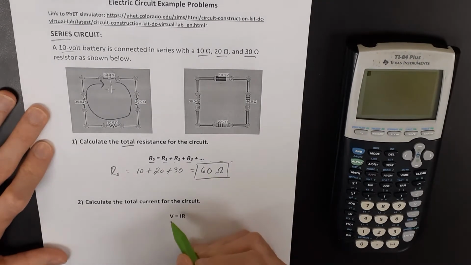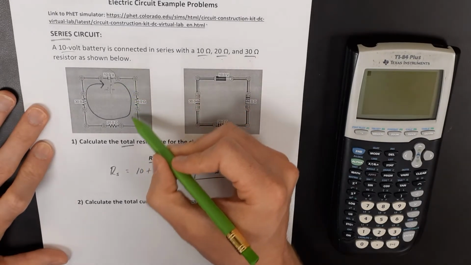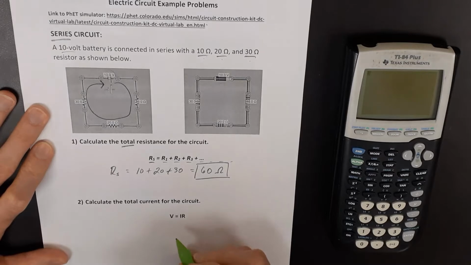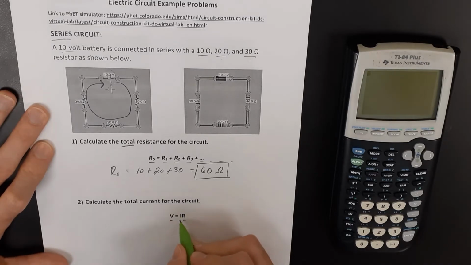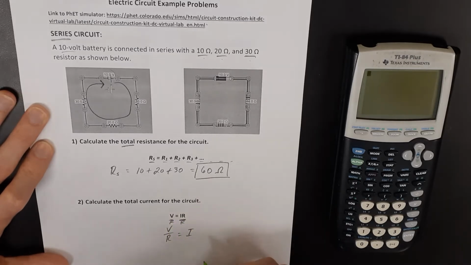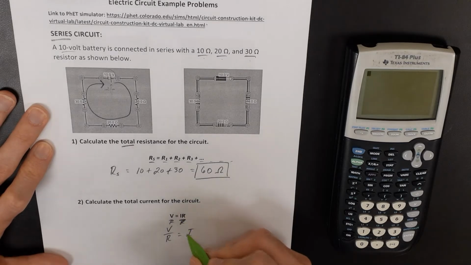Now, how much current is flowing out of this battery and through this circuit? Ohm's law tells us that voltage equals the current I times the resistance R. I want to solve for the current, so that means the voltage divided by the resistance. Divide both sides by R to get R to cancel out.